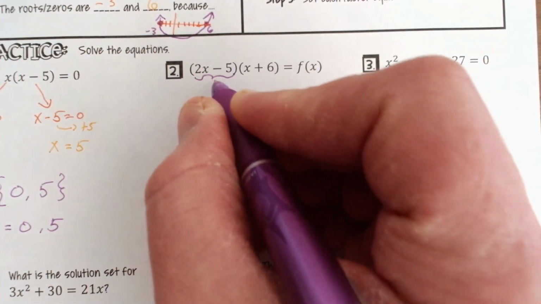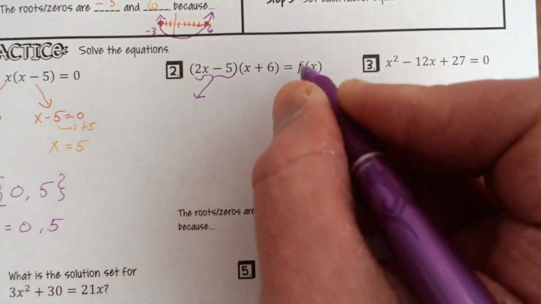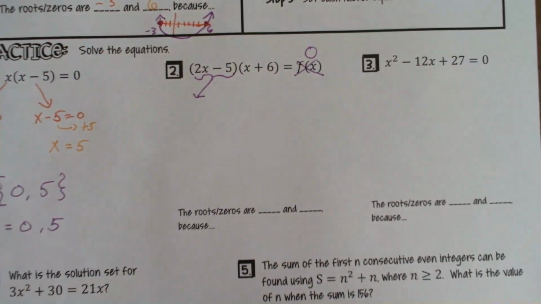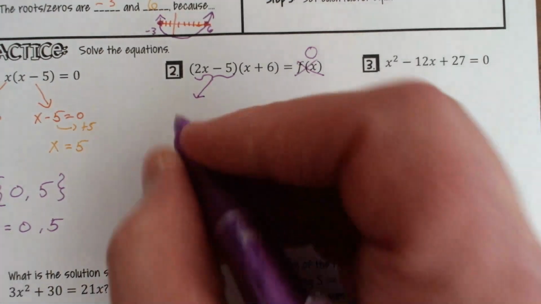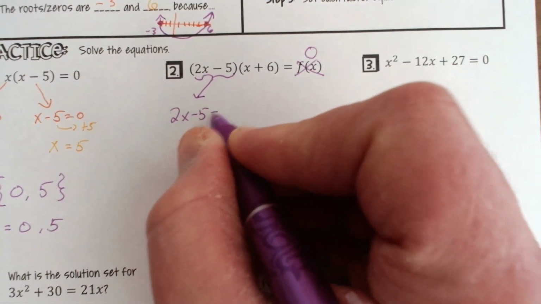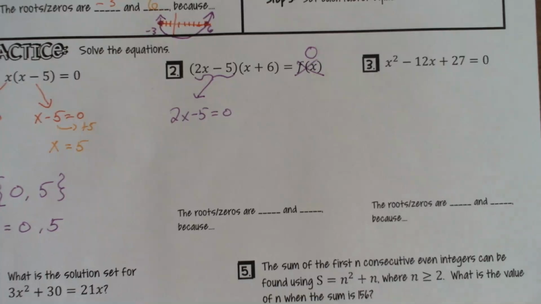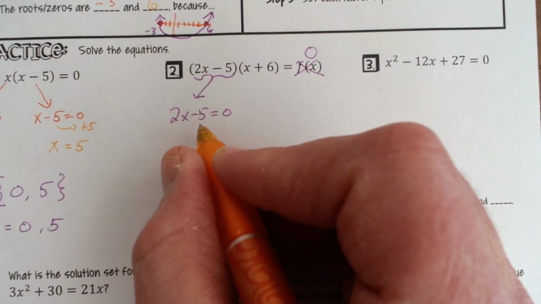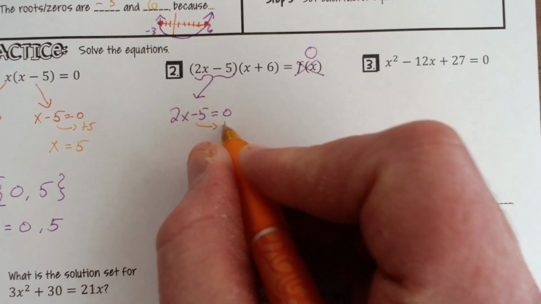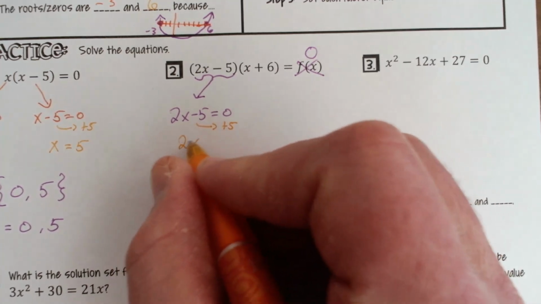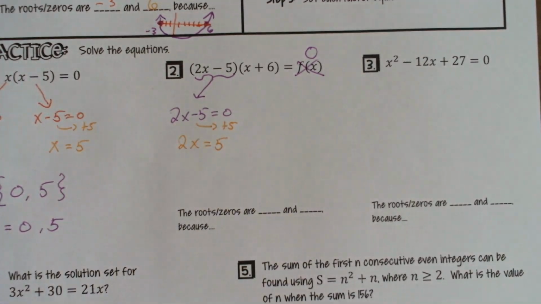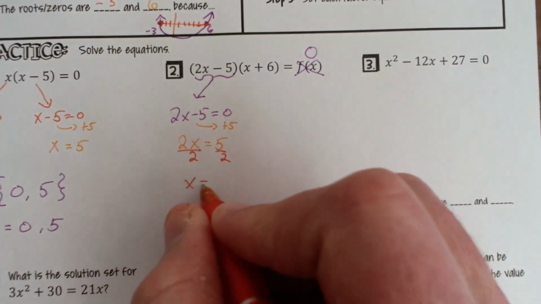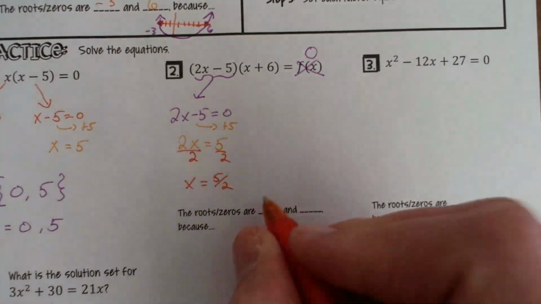Here, I'm going to set this equal to 0. You see how this is f of x? I'm going to just change that to 0. So I'm going to have 2x minus 5 equals 0. Now I channel that inner 7th grade self and I remember how to solve a two-step equation. I first move this. This is plus 5. So this becomes 2x equals 5. I then divide by 2 and I have x equals 5 over 2. That's one of my zeros.